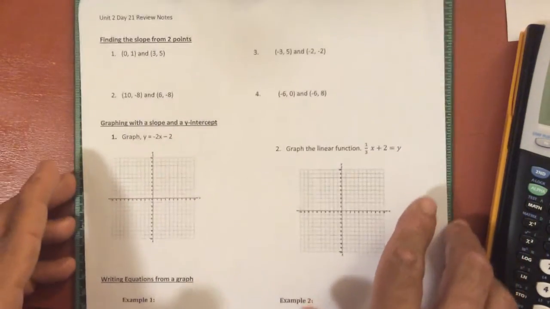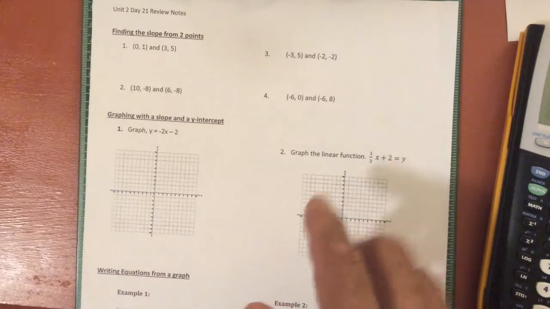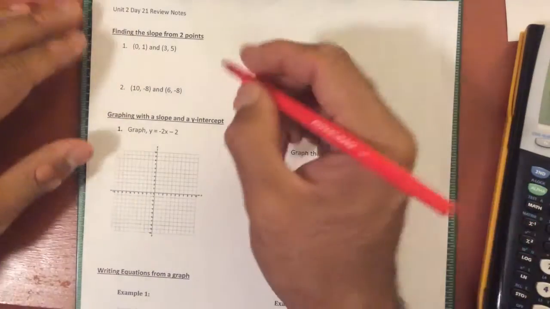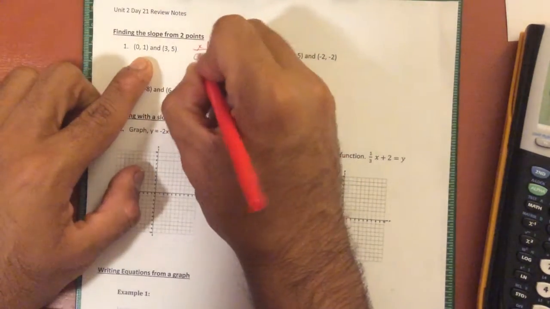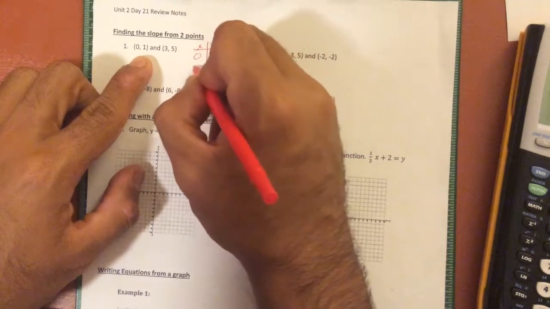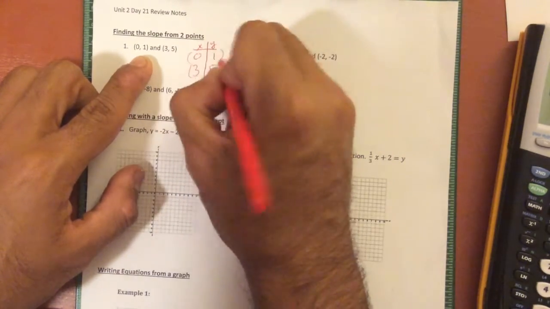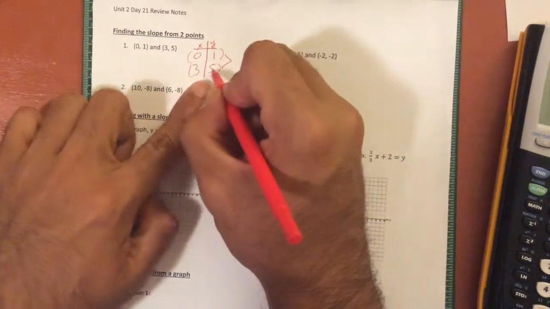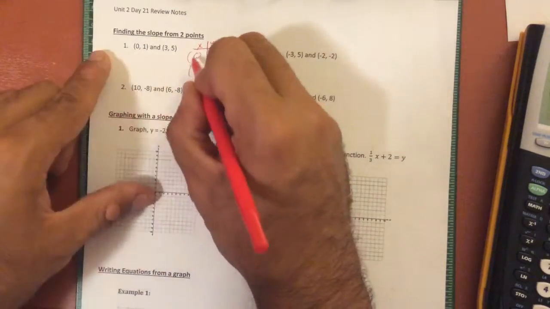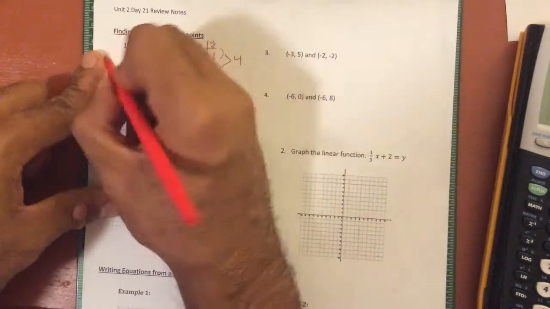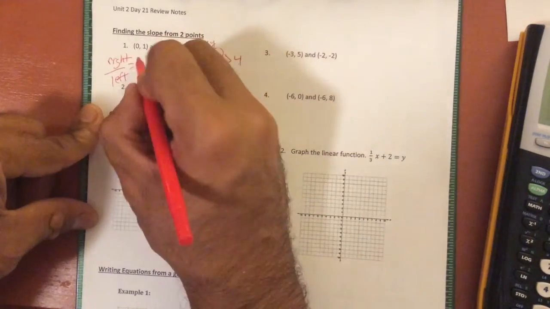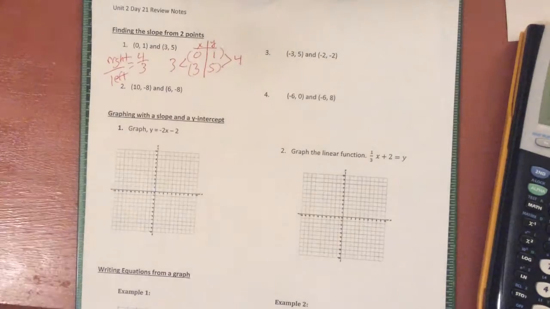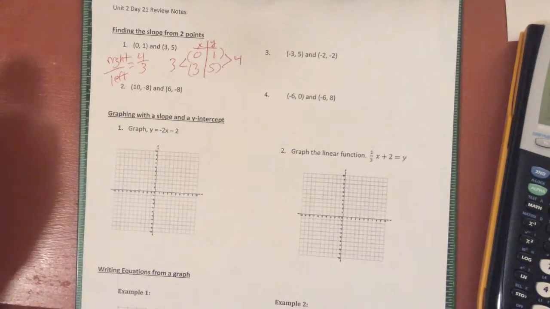Now, finding the slope of 2 points. Now, these are just like the problem we just did with the table. So anytime you have 2 points and they ask you for the slope, create yourself a table. So your first ordered pair is 0, 1. Your next ordered pair is 3, 5, okay? And remember, you got to find the difference. So 5 minus 1 is 4. 3 minus 0 is 3. So remember, you do the right side over the left. So right over left, so 4 over 3. So there's your slope.